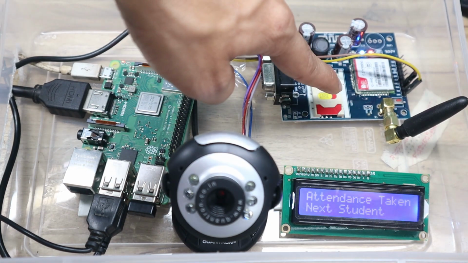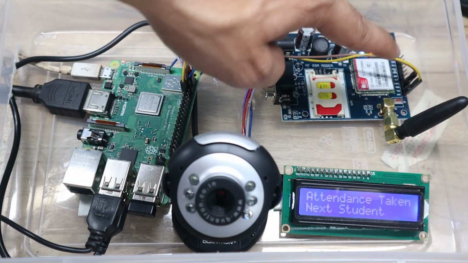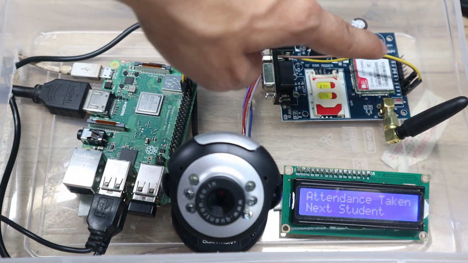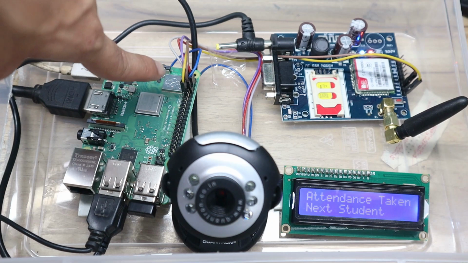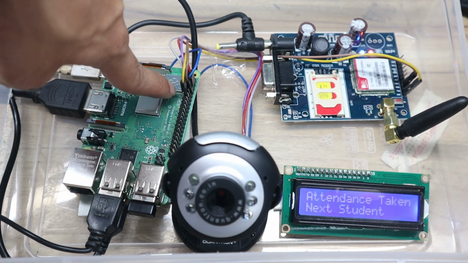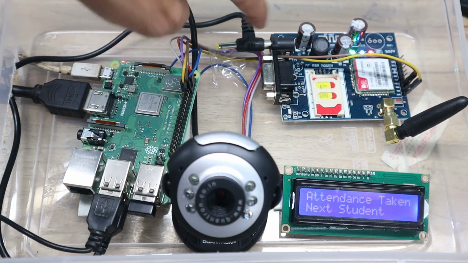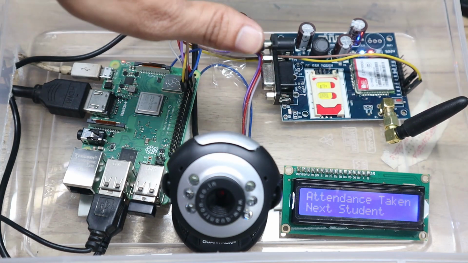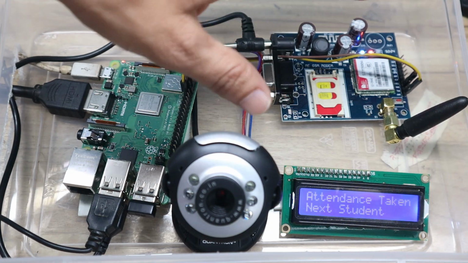Then the GSM module again has 2 pins, ground and VCC. So the ground pin you have to connect to pin number 9 of Raspberry Pi. Here is pin number 9 of Raspberry Pi, and the RxD pin should be connected to pin number 8 of Raspberry Pi. That's it. It is a very simple connection.